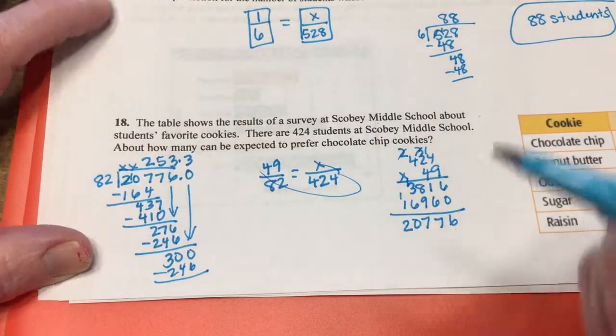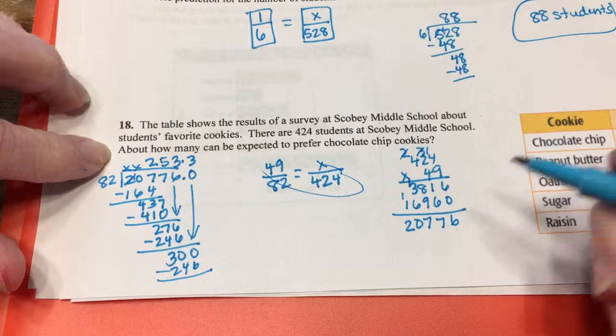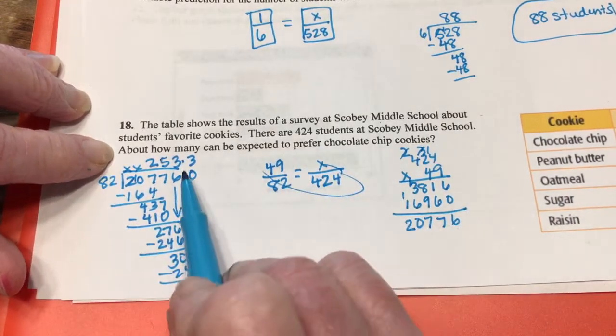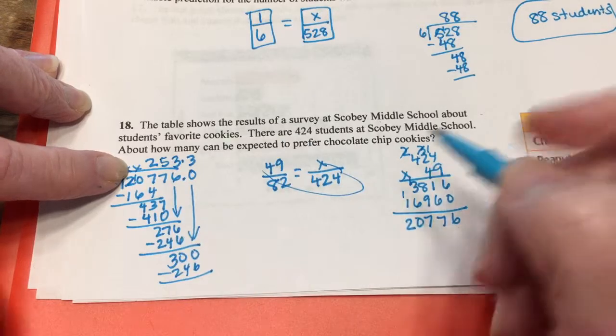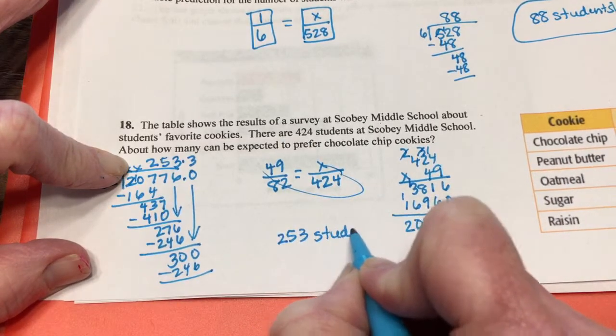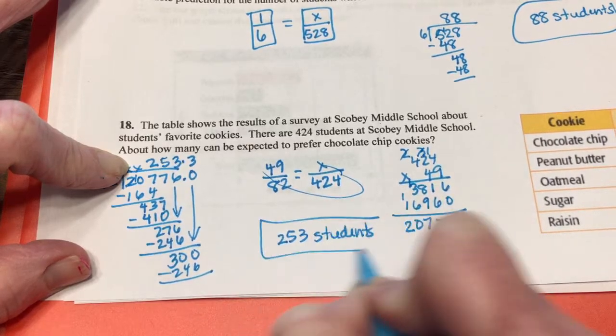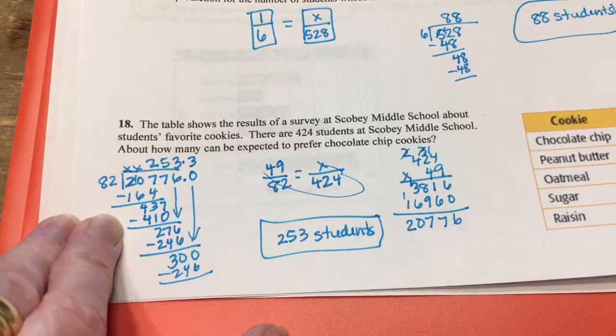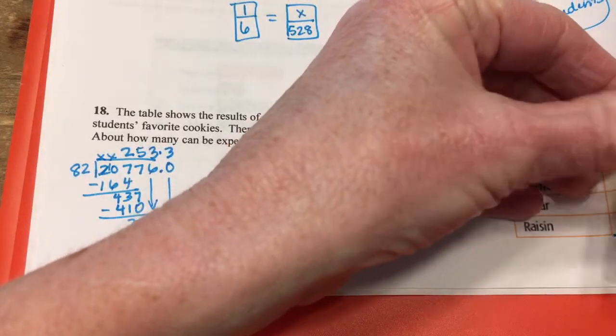So it says about how many prefer chocolate chip cookies. I'm going to stop there because I'm talking about just an estimation and round that to 253. So I would say about 253 students would prefer chocolate chip cookies. Since 3 is less than 5, I'm going to round down. Okay? All right.